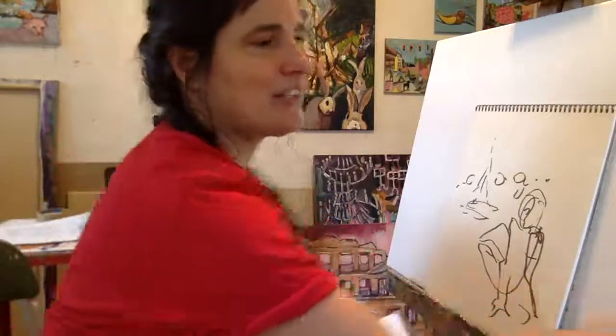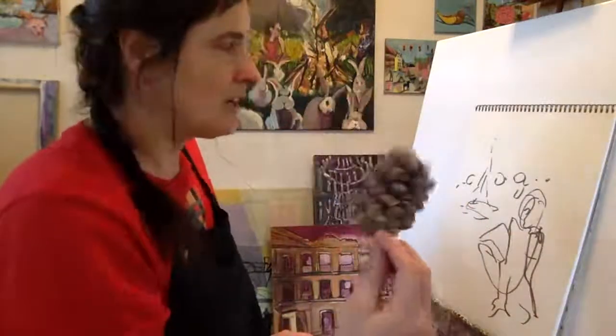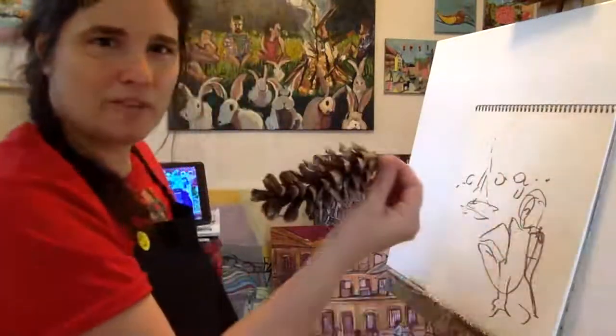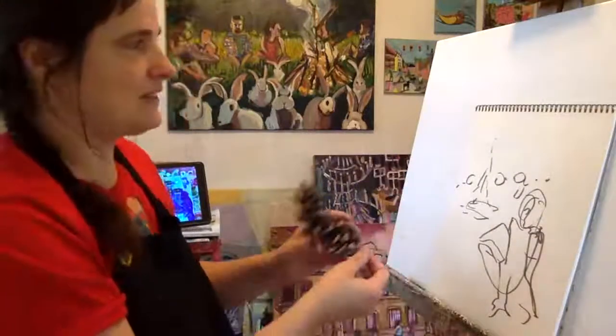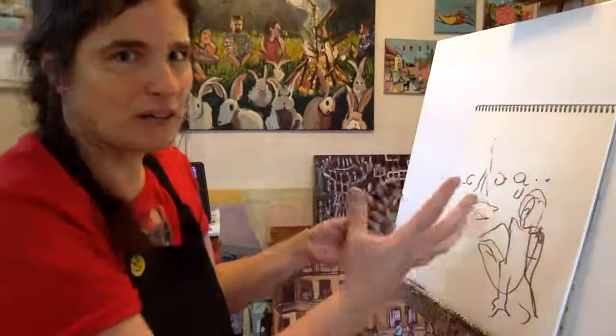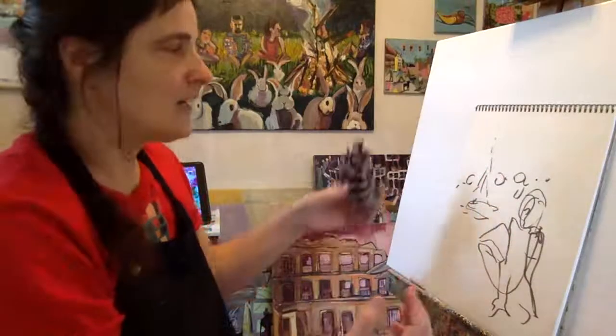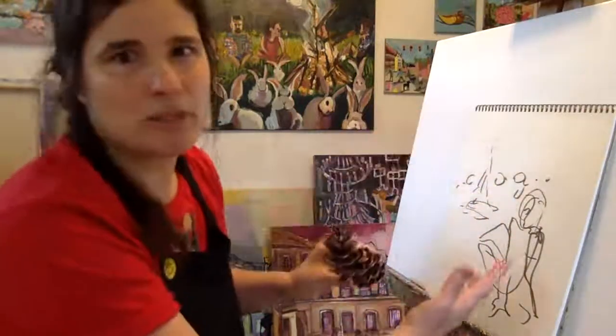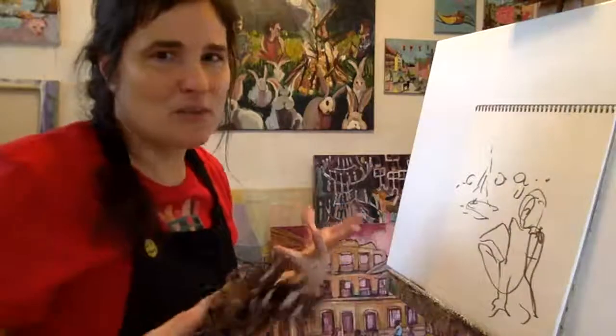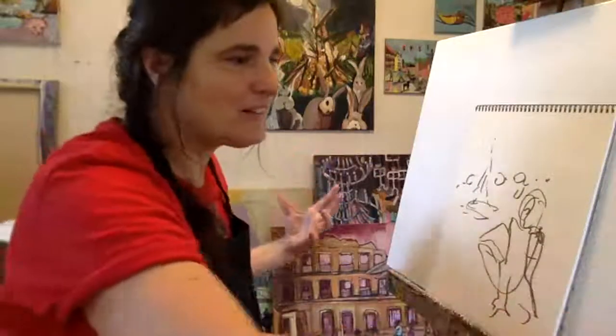So I have these pine cones, and I was like, well, what if I played with scale and made, instead of trees, giant pine cones in my painting that were bigger than the people. That's always something fun to play with, scale.